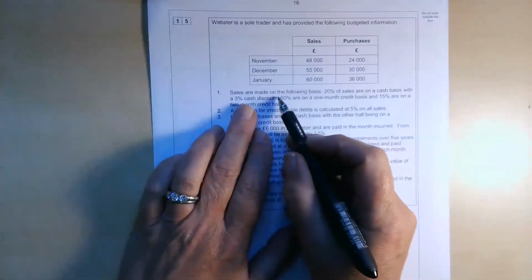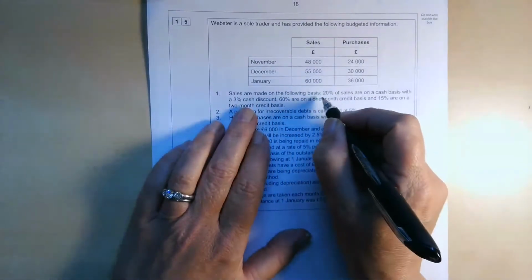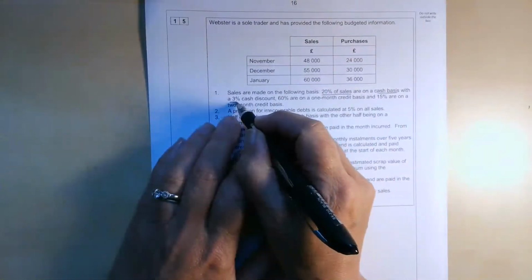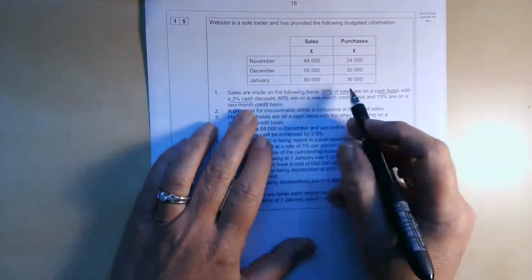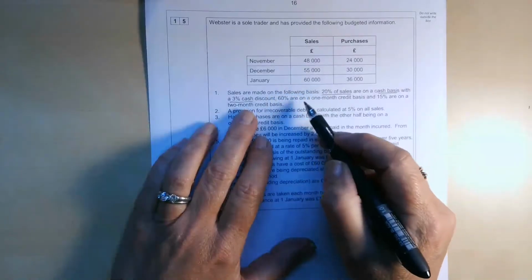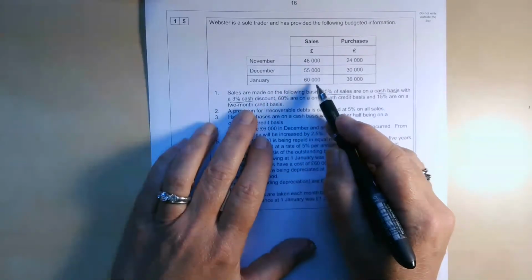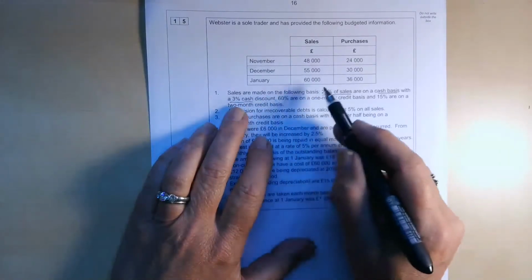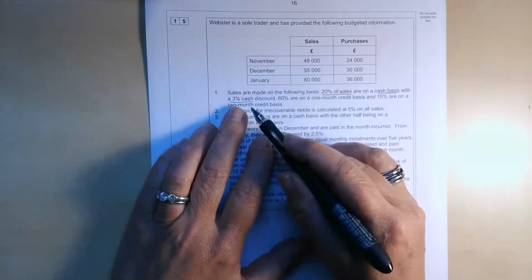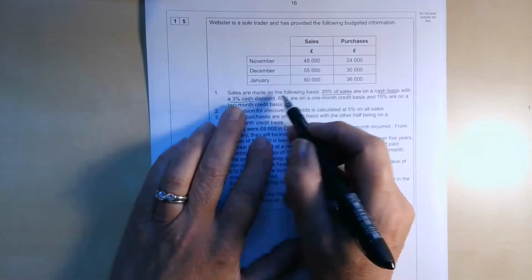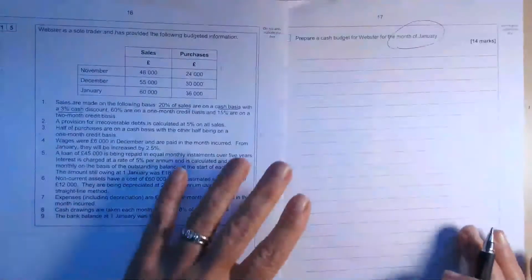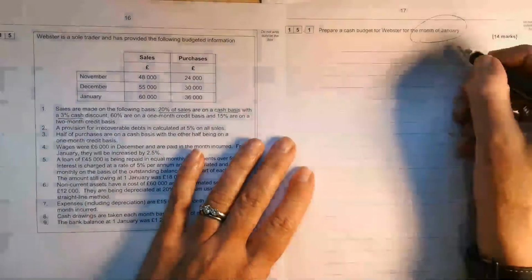Now, it tells us that sales are made on the following basis. 20% of sales are on a cash basis, with a 3% cash discount. So that means that in January, he will receive 20% of January's sales, but minus a 3% cash discount. Don't try and net these off against each other and come up with 17%. That won't work because the 3% is on the 20%, the 3% isn't on the whole lot. So rather than doing too much to and fro, let's actually start with the cash budget here.